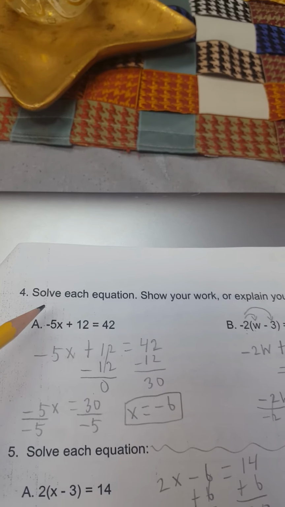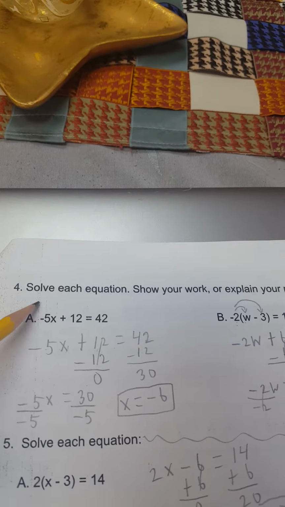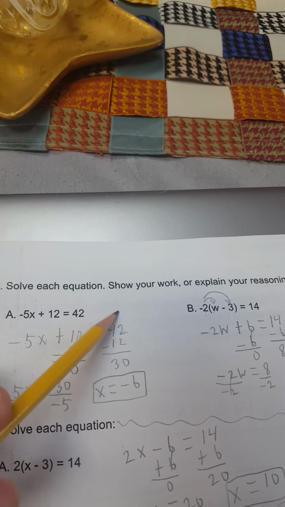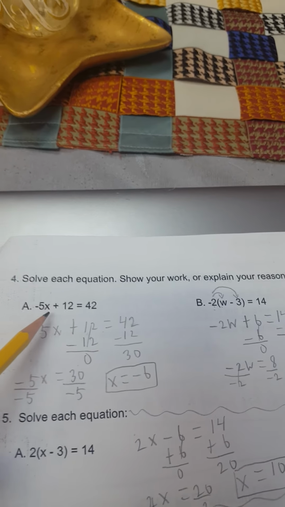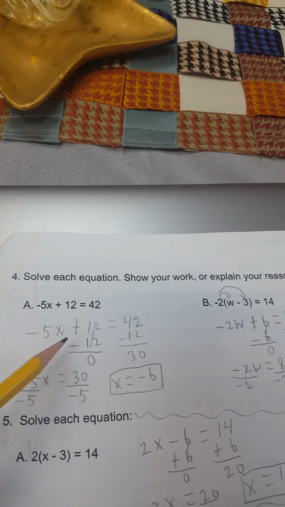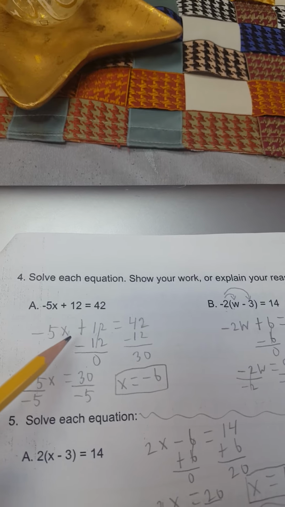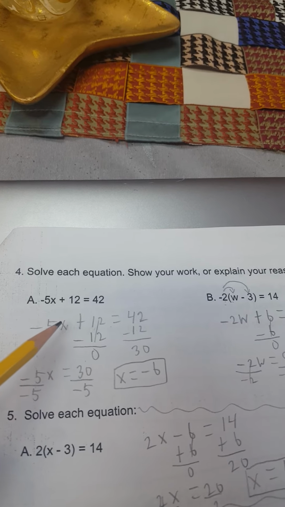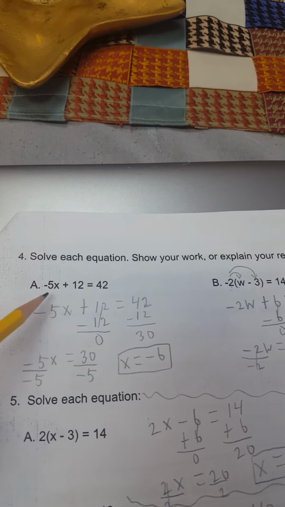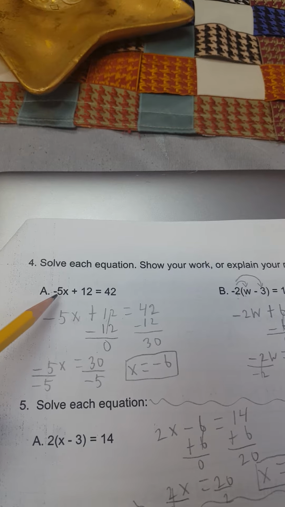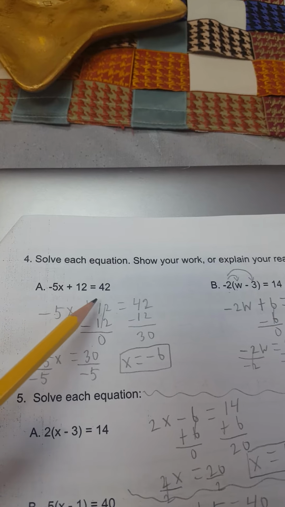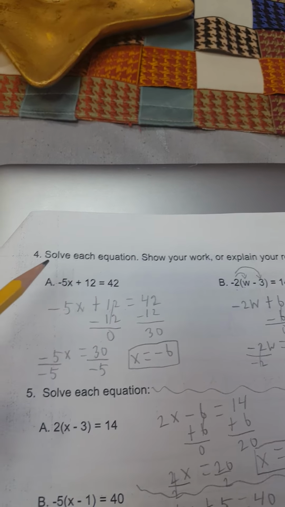Okay, so number 4 is asking us to solve each equation here, and it's asking us to also show your work. So these are two of the types of equations we've been dealing with. They don't give us the hanger diagram anymore to balance it out. Now we have to balance it out ourselves. So we have the equation negative 5x plus 12 equals 42.